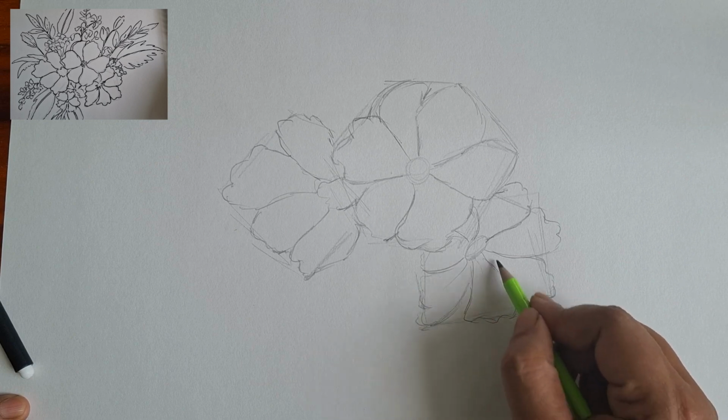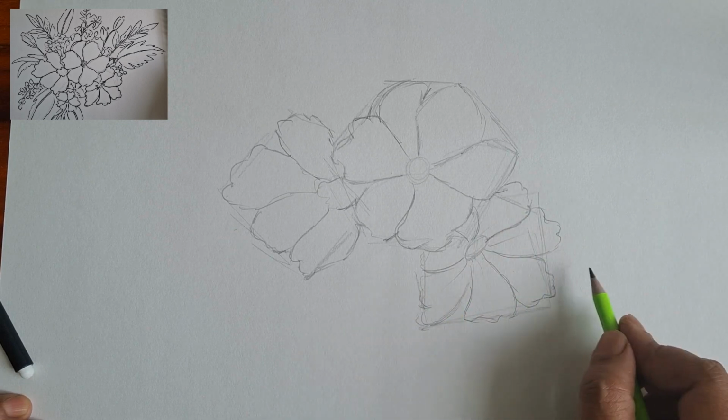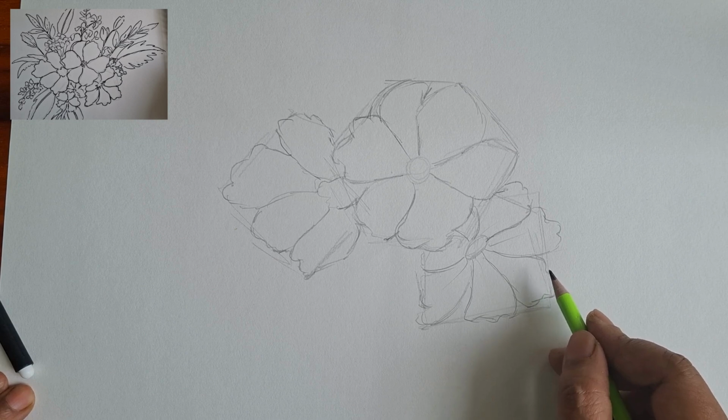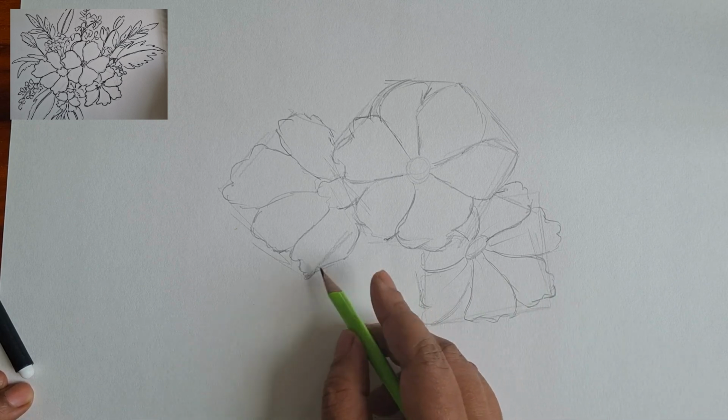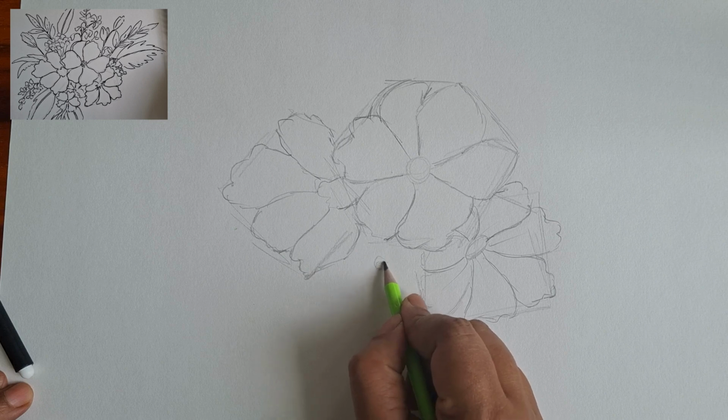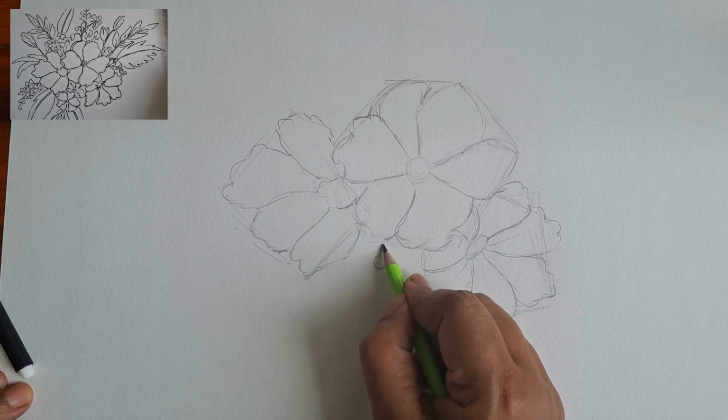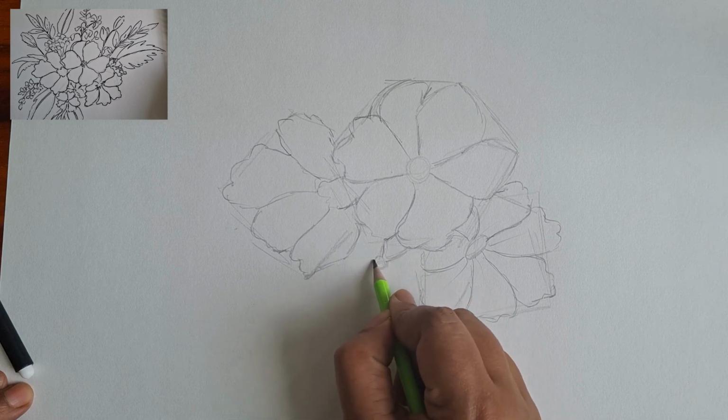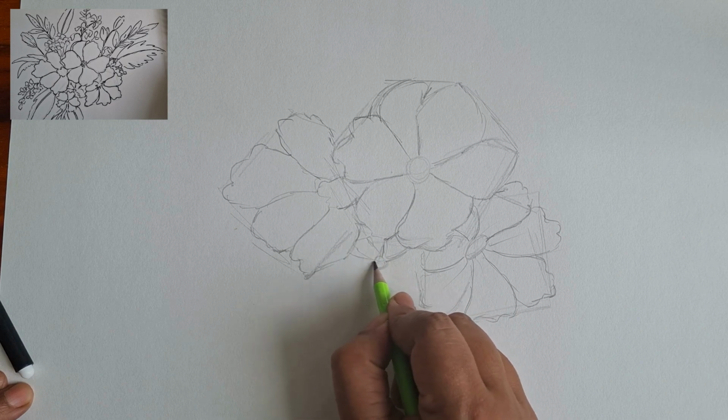See the depth of the flower. It is possible because of these slanting lines. The right side petals are little bit longer than the left side petals of this flower.